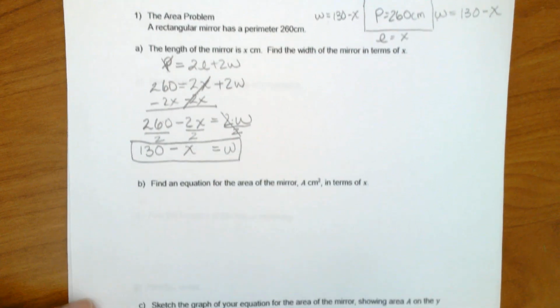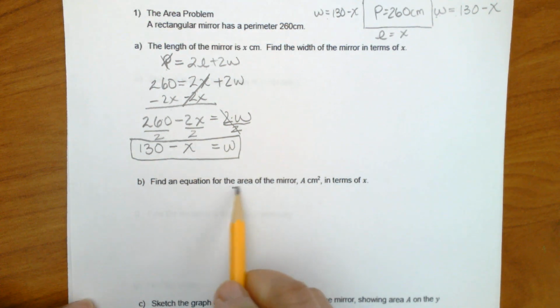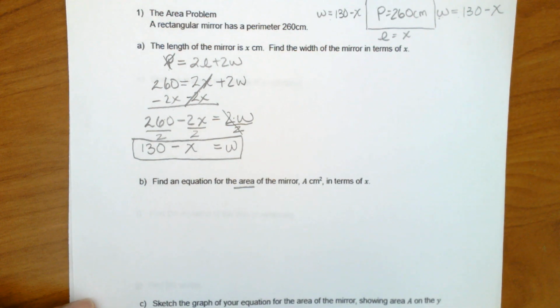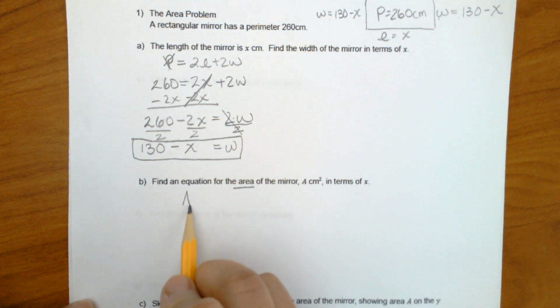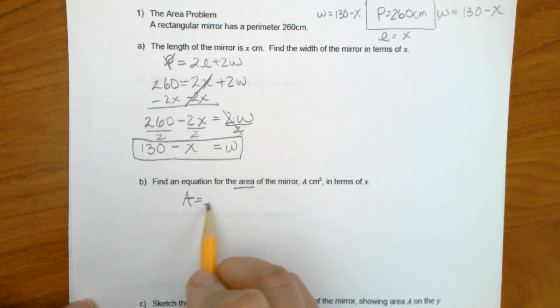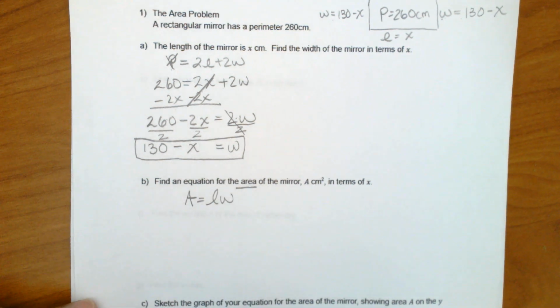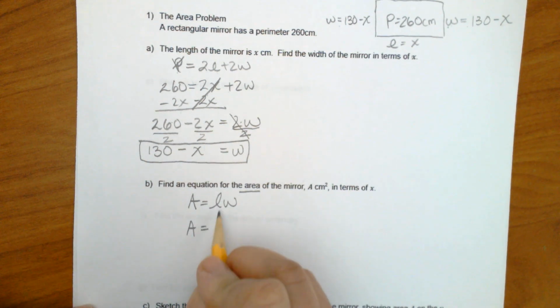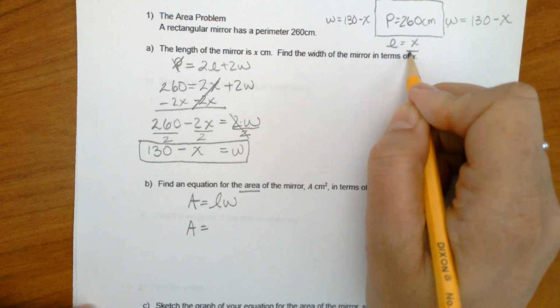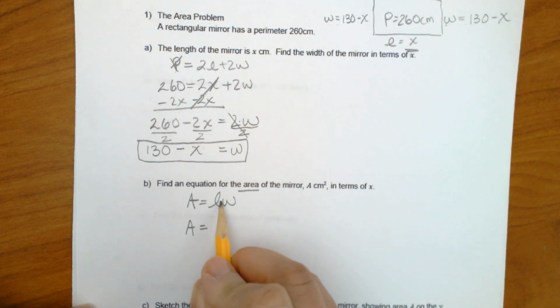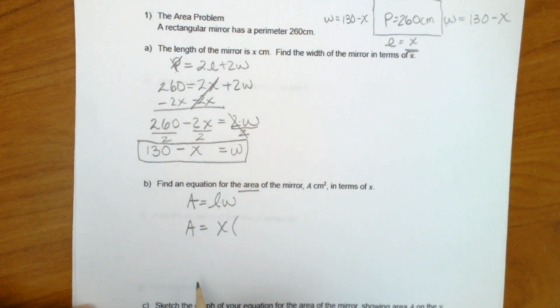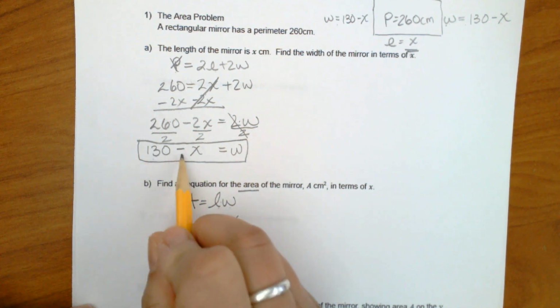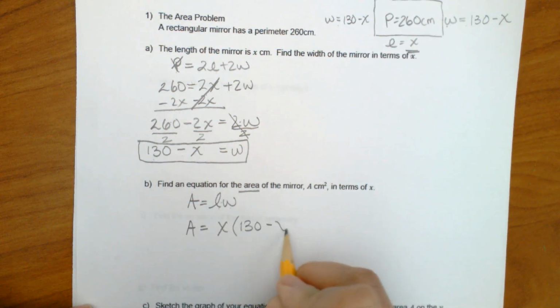Okay, part B. Find the equation for the area of the mirror, area in centimeters squared, in terms of x. So again, we're going to have to write down our area formula. Area is length times width, but we cannot use L and W. We can just use the letter x. So let's substitute in what we have. We know the length is x, so x. This is multiplication, so times. We know the width is 130 minus x.